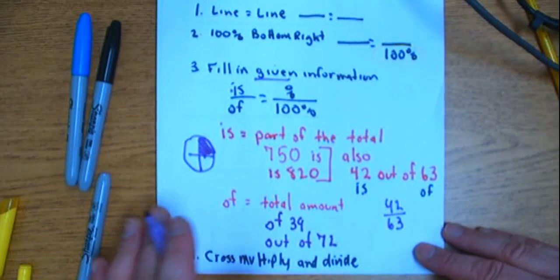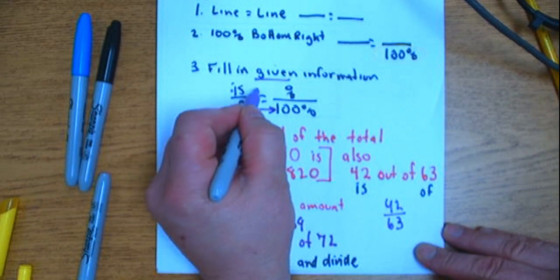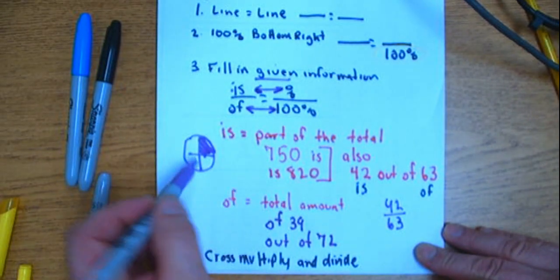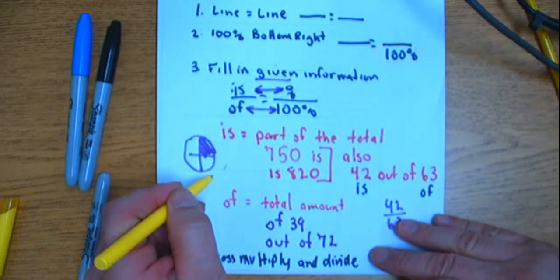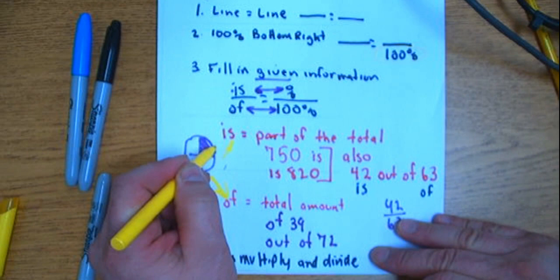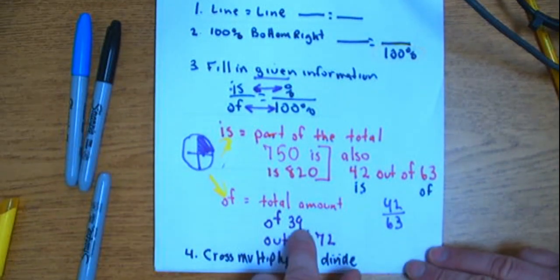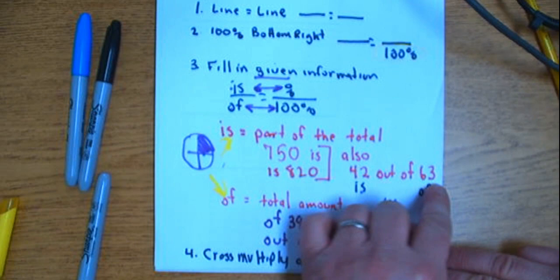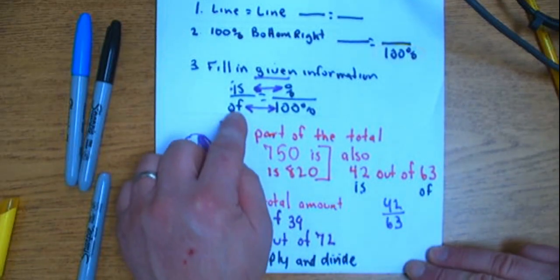The second word is the word of, and this is our total. Notice, of is across from 100%, is across from the part percent. So of is the total amount. So this whole circle would be represented by of, the total. Just the piece would be the is, the part. So you might see it written as of 39. So 28 is part of 39. Out of, right here, out of 72. This is representative of the total and would go on the bottom.